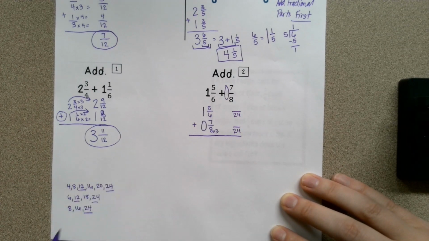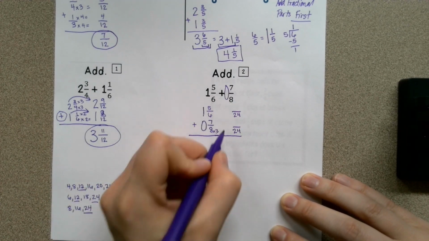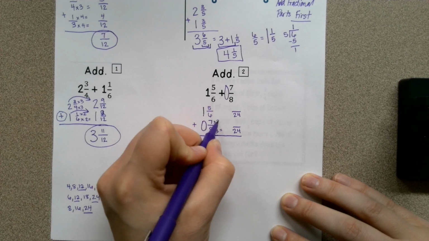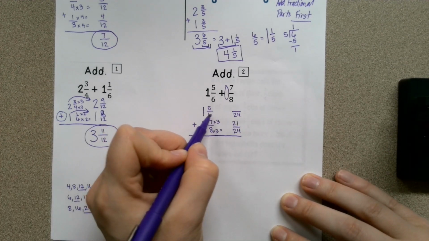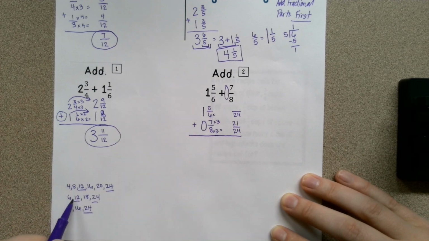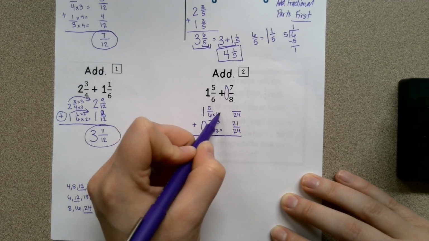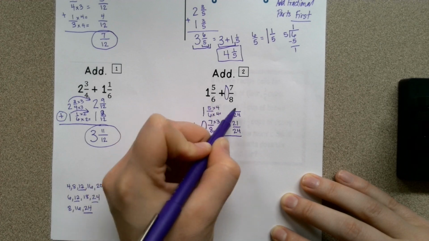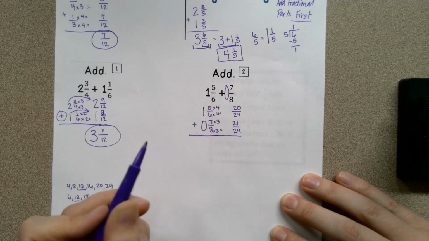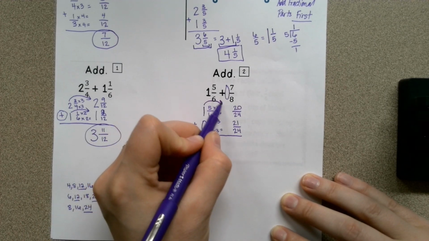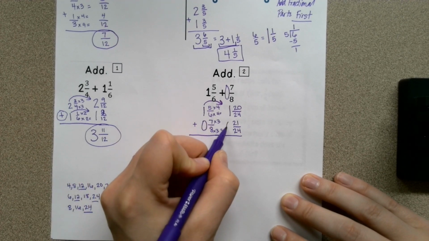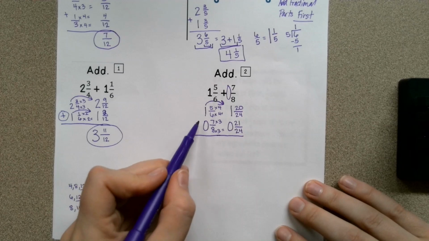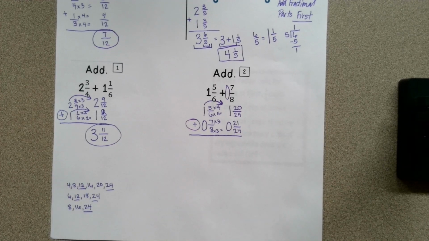8 times 3 gives us 24, so we're going to multiply the numerator by 3, which is 21. 6 multiplied by 4 is 24, so we're going to multiply the numerator by 4, which is 20. And always remember to bring that whole number over, because it's not just the fractional parts. And in this case, it's going to be 0 that we bring over. And then we are going to add them together.